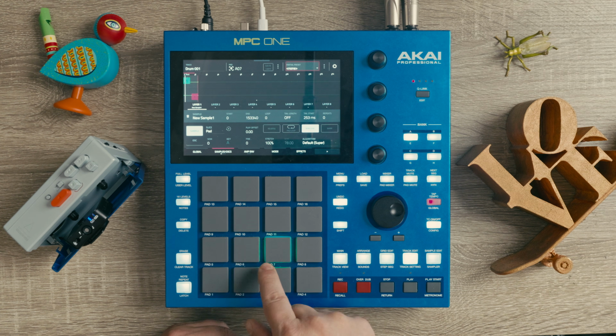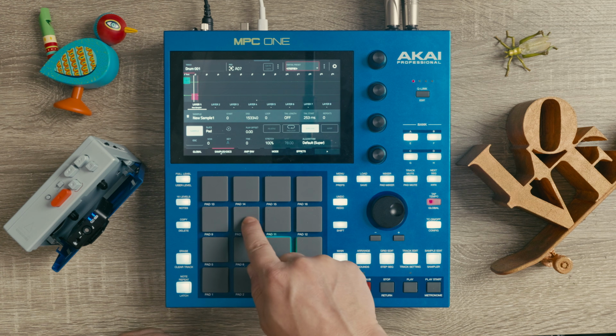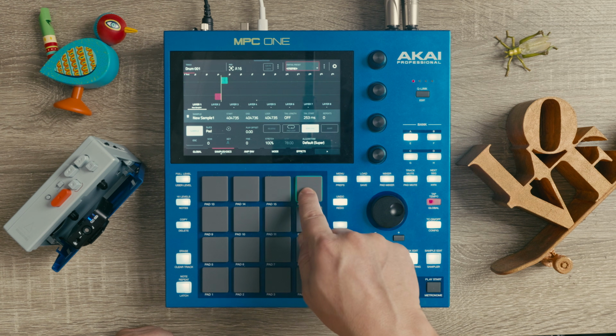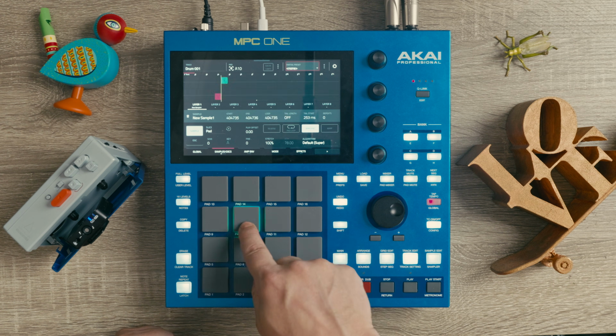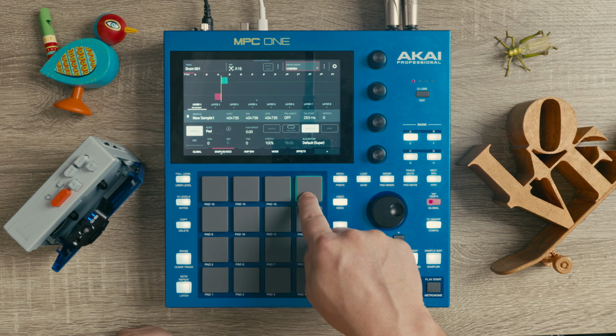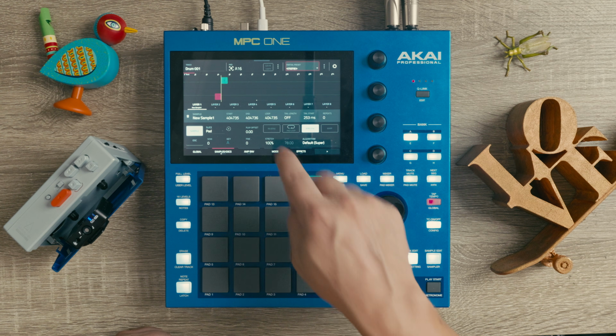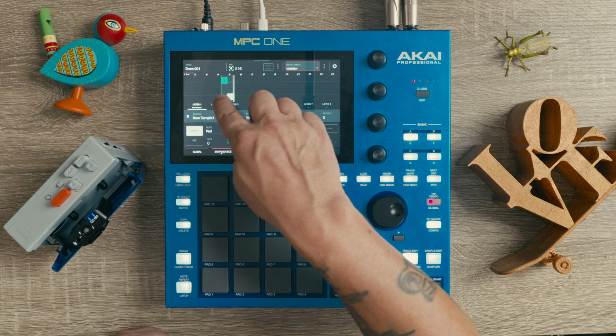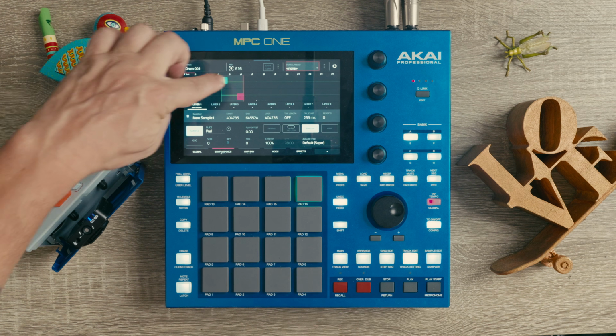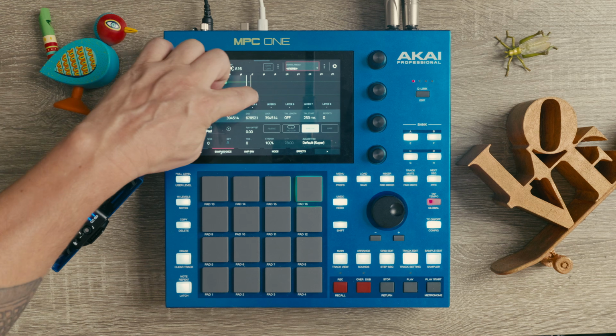Where's the other one? The other one that started, the other one right there. I don't know where I created other slices. I thought I had created one. Okay, there's one right there. For some reason, it didn't actually. You can always adjust the start and end point. That's, of course, another thing.